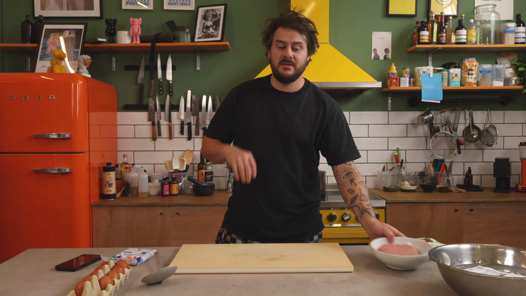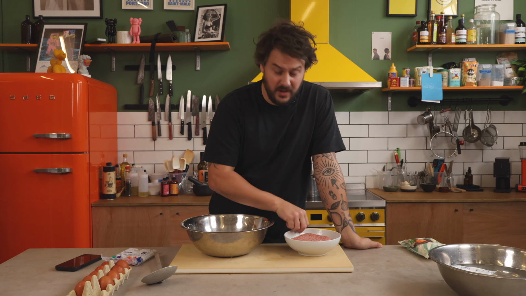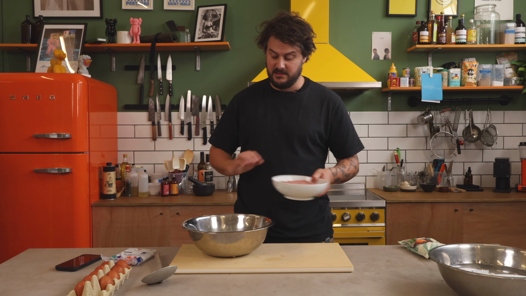turn your attention to the mince. In cooking, you've got to think about what flavours you want to go with. So, a Scotch egg, traditionally done with fish. Don't know if that's right. Wikipedia, let's ask it.